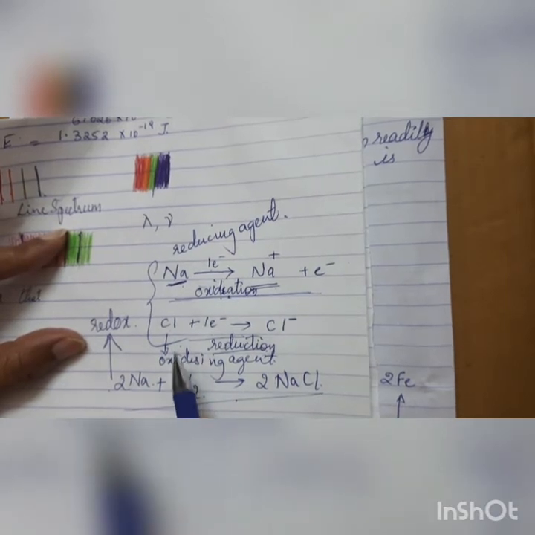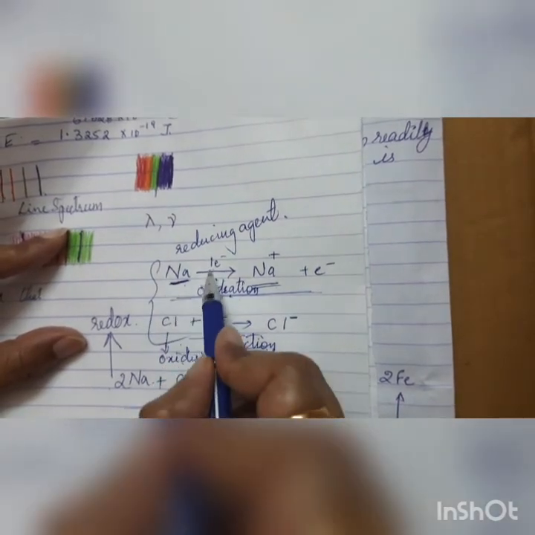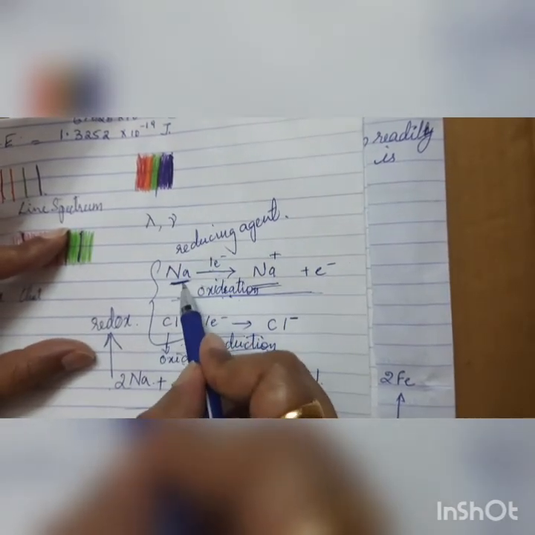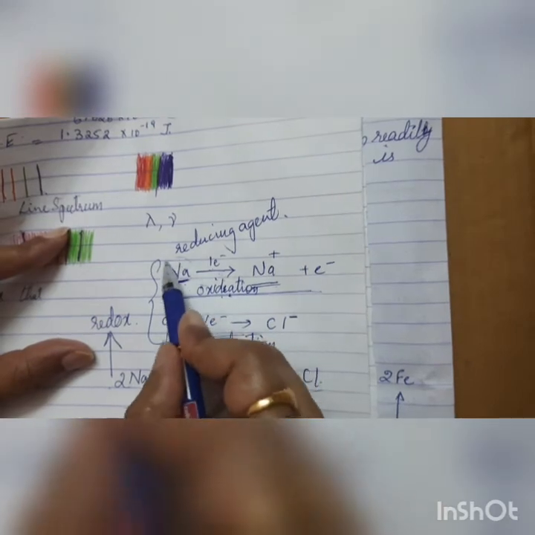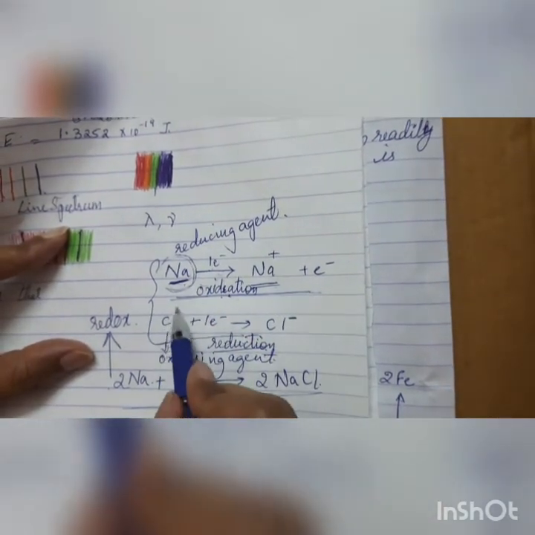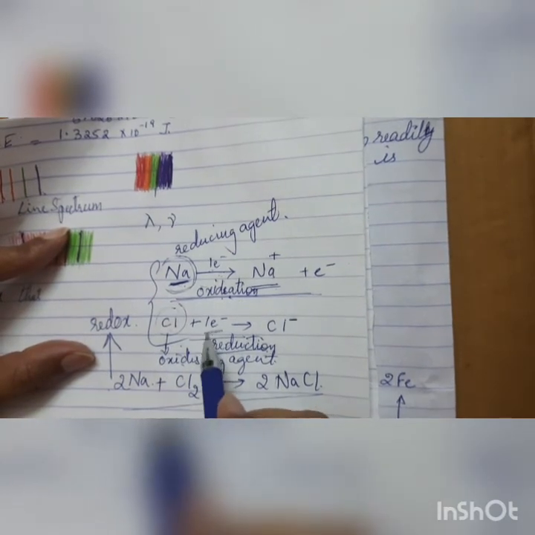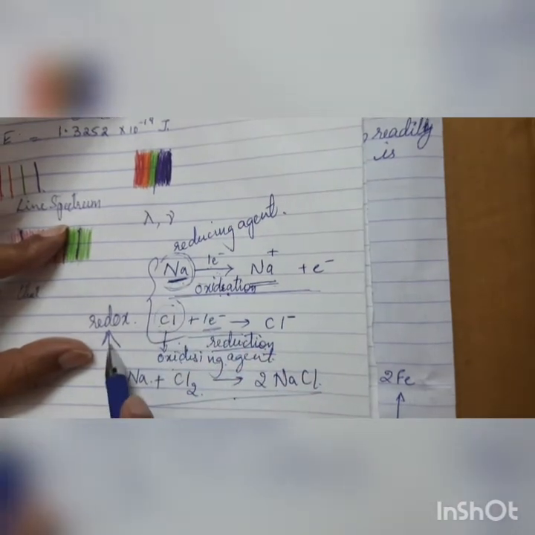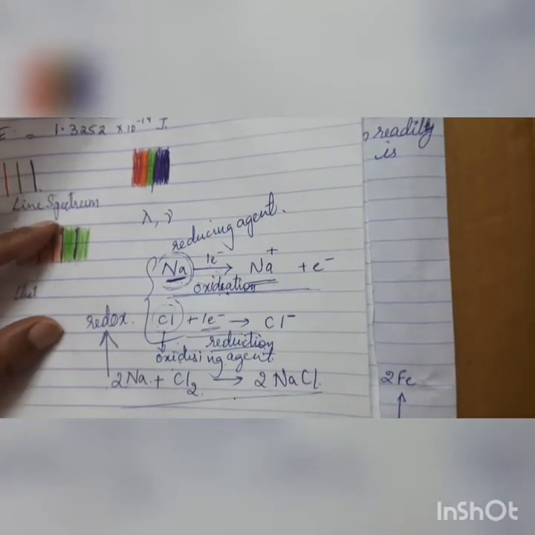And this Cl is gaining an electron, the process is reduction, but it is called the oxidizing agent. Sodium loses an electron, like for example, if I am giving currency, I am losing the currency, so I am called a reducing agent like the sodium, and the shopkeeper who is gaining the currency is called the oxidizing agent. Together, this process is called the redox reaction.